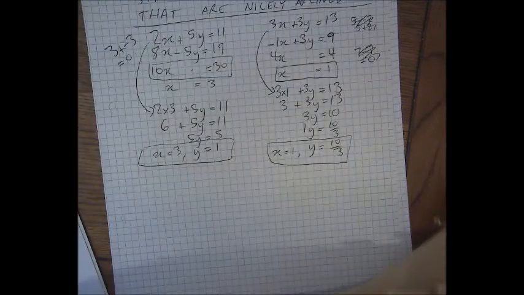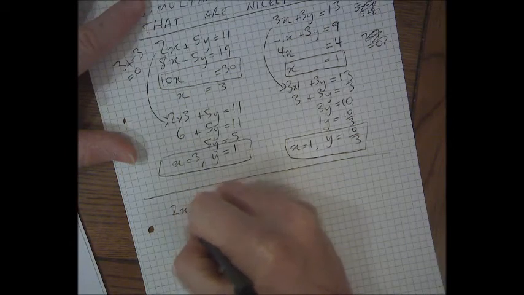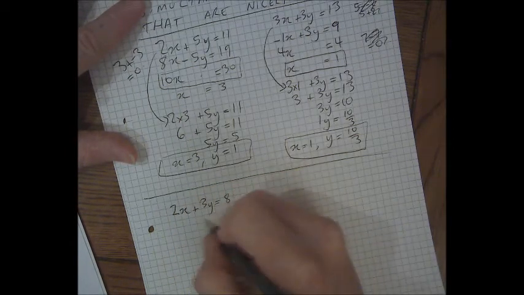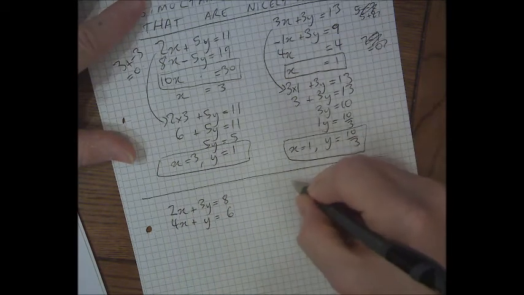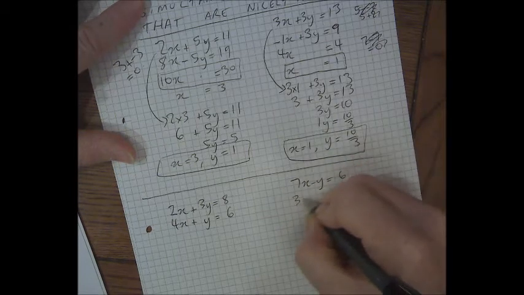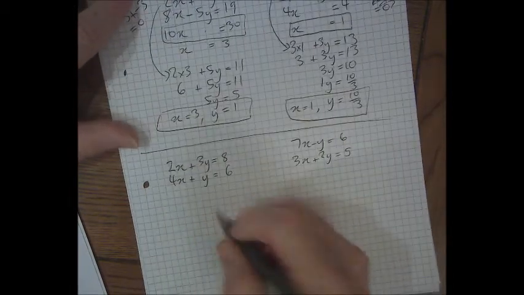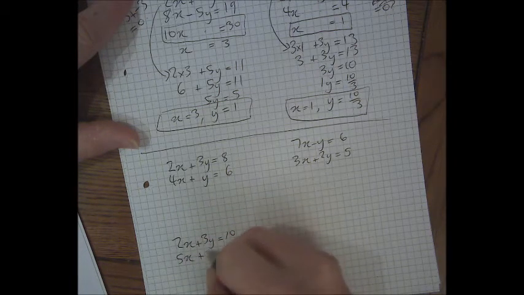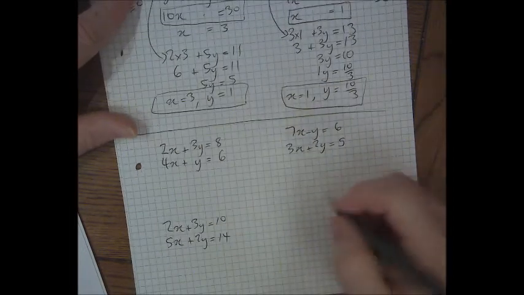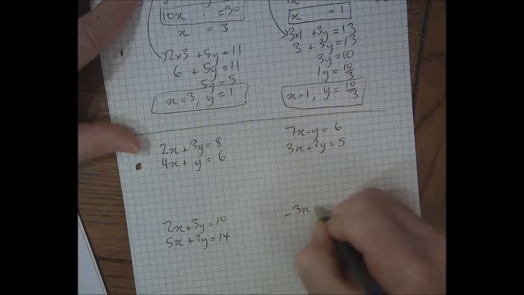What I'm going to do now is some examples just to show you how it works when it's not quite as lovely as the ones you just saw. It's still lovely in that everything is nicely lined up though. So this is nicely lined up. This is nicely lined up. This is nicely lined up. And finally, this is nicely lined up.